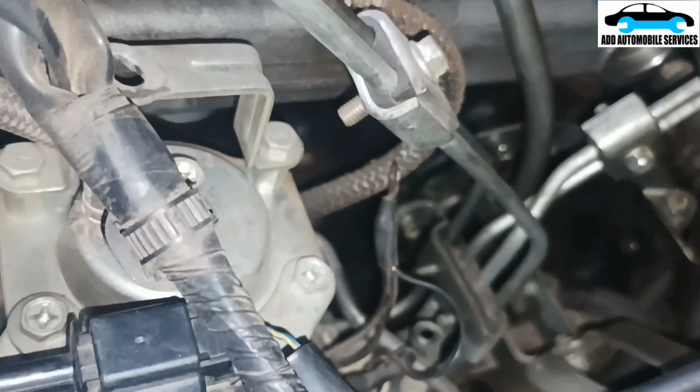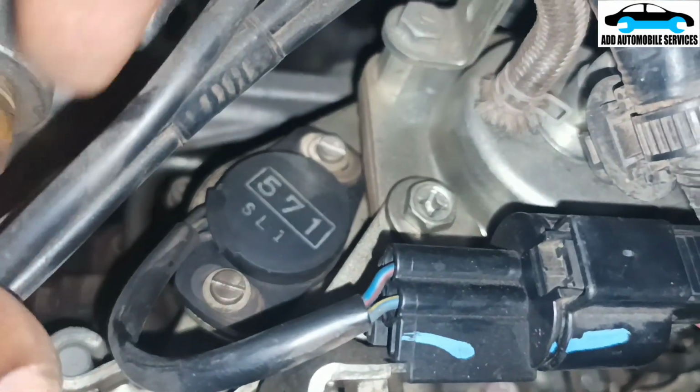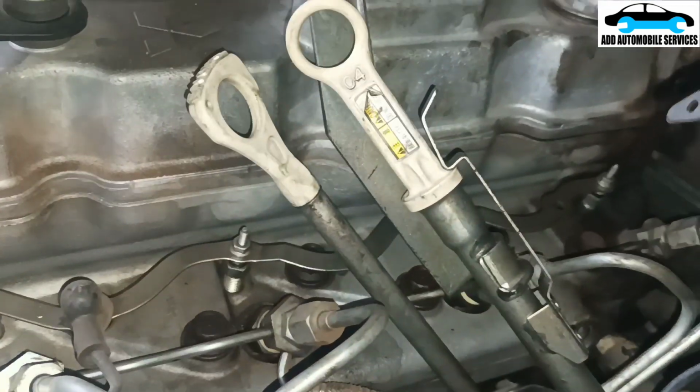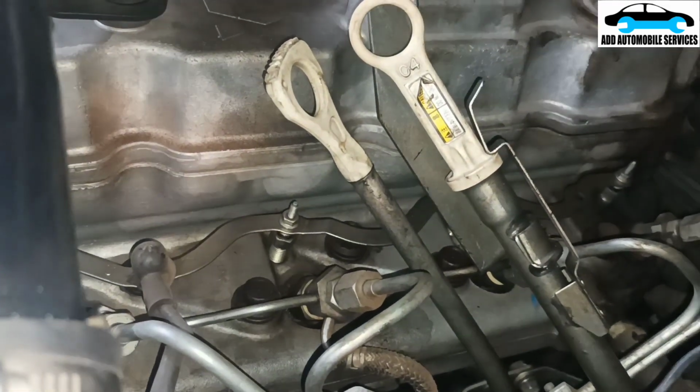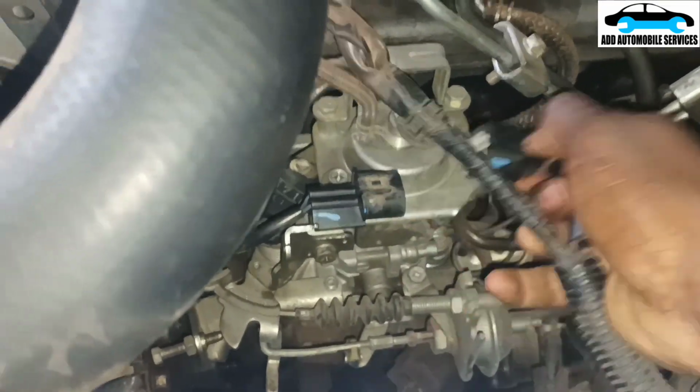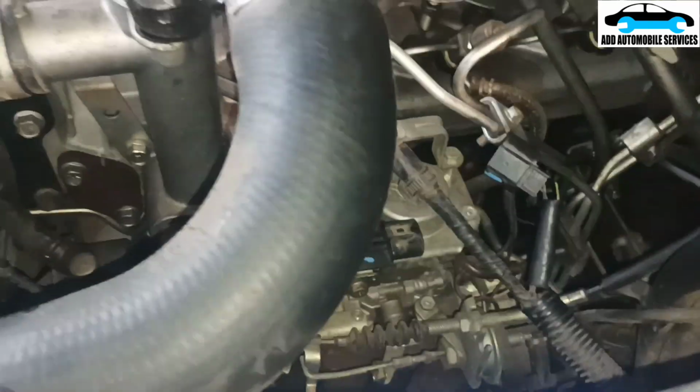So this is the location of the throttle position sensor. This is the throttle position sensor, and it's on top of the fuel pump. The reason why this engine is a mechanical engine is, you can see the fuel injectors do not have any connector or any socket on them. So I'll disconnect this side and read the TPS and see.